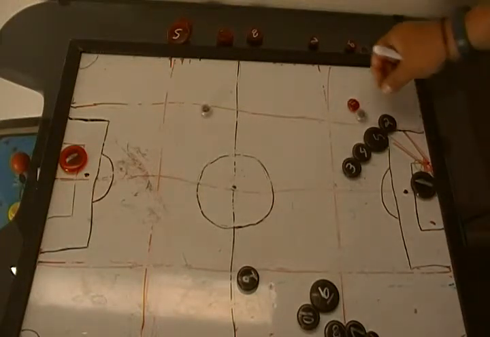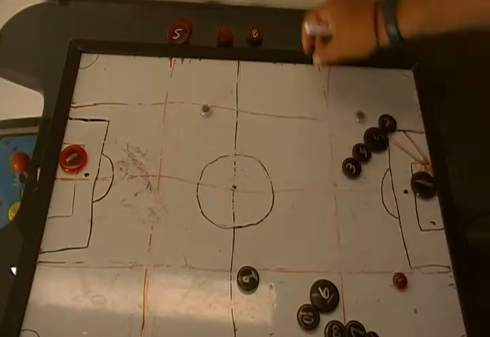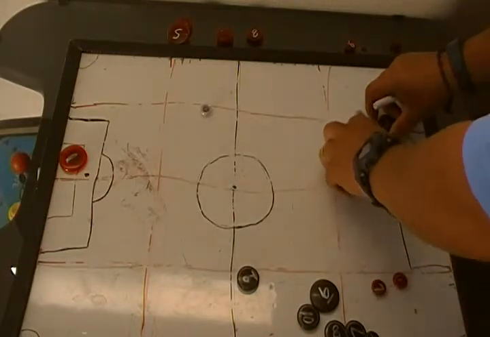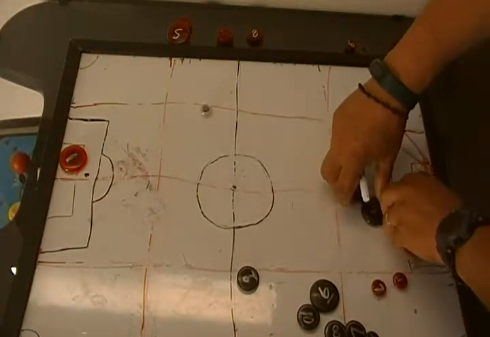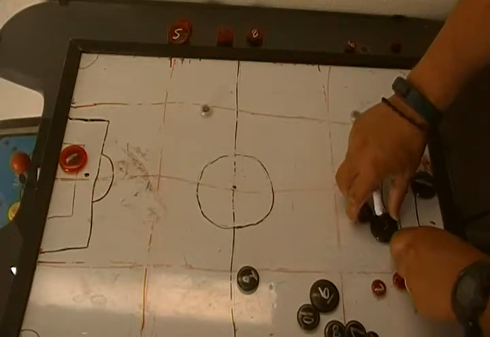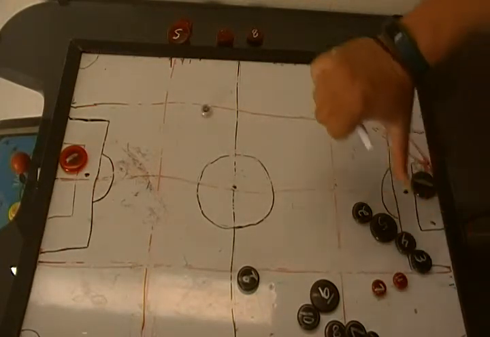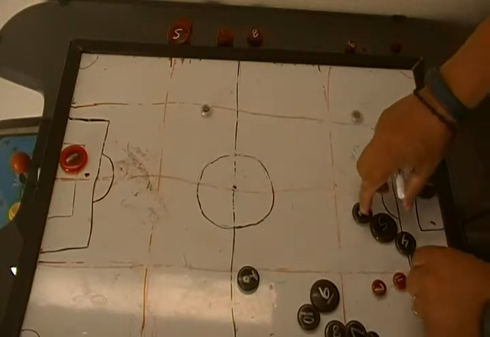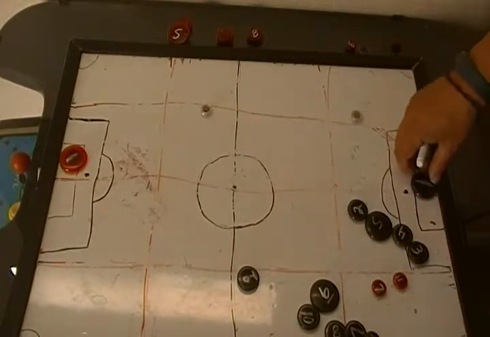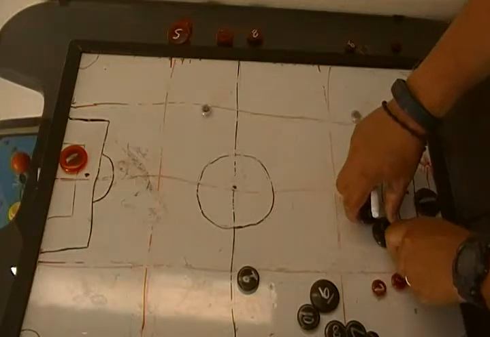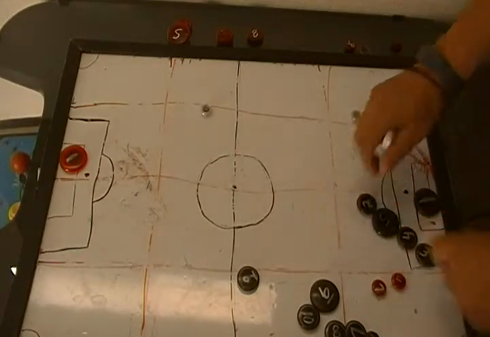This corner right here, if the ball were on the far corner, and it was their 7 that was kicking it, now our goalkeeper would be communicating with the 3. All right, and then again, thumb motion. Hey 3, I need you to move a little bit up. Hey 3, I need you to move to the left. I need you to move to the right.